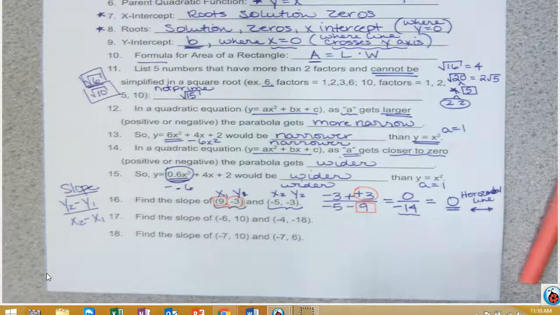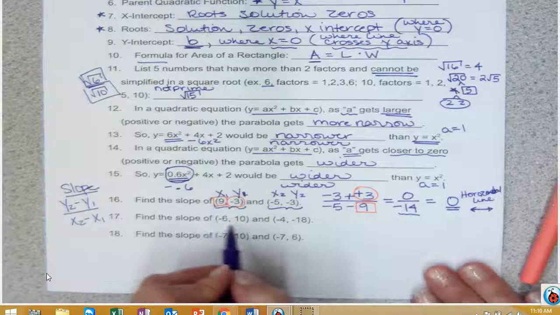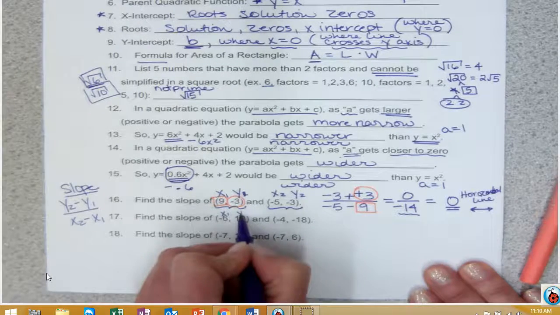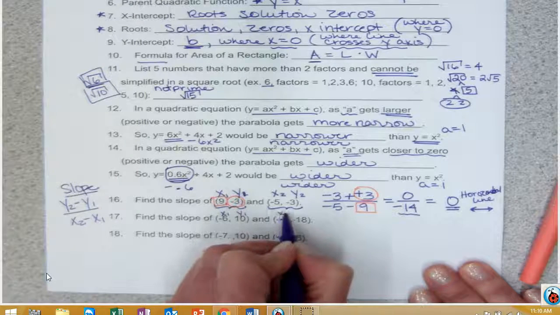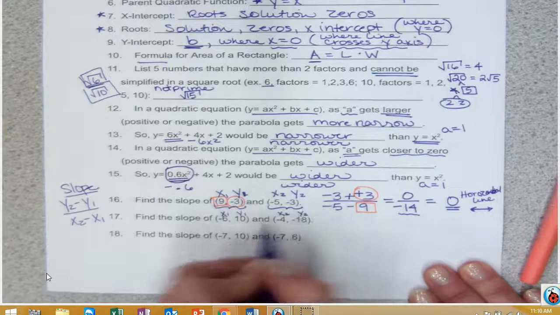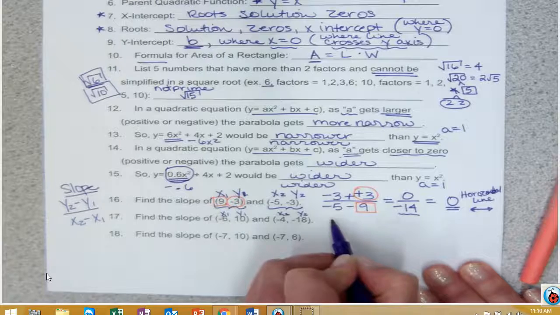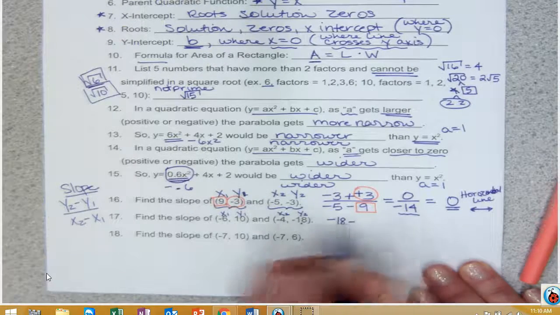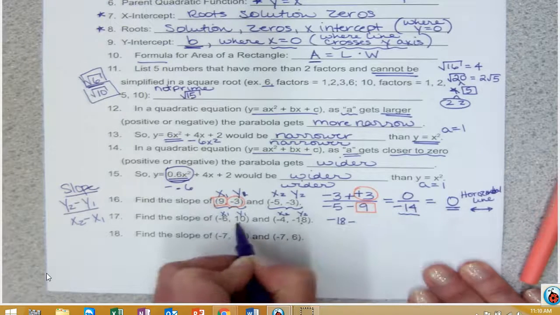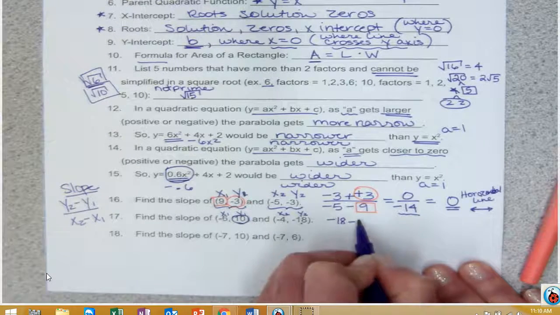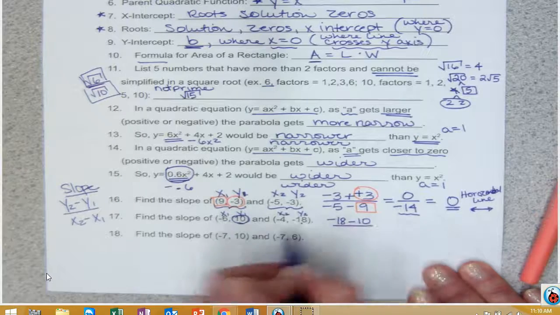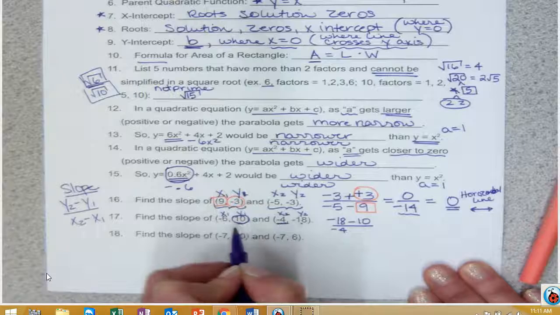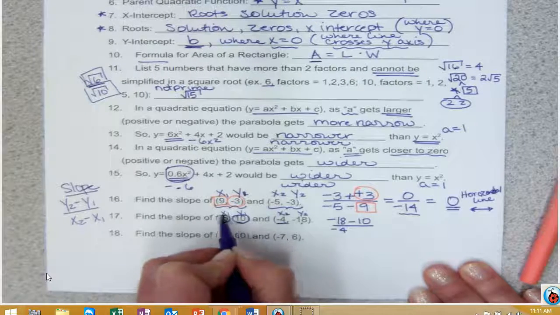That's a horizontal line. All right, if we were to find the slope of this, this would be my x1, y1, this would be my x2, this would be my y2. So you do negative 18 here minus positive 10, because it's a positive 10, divided by negative 4 here, minus a negative 6.